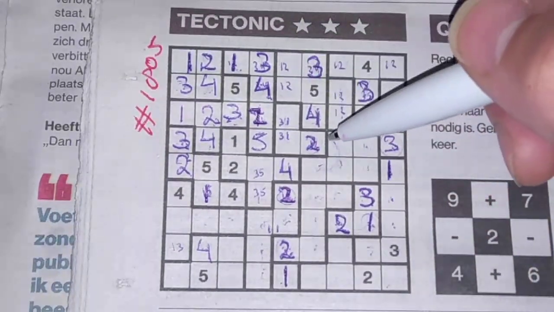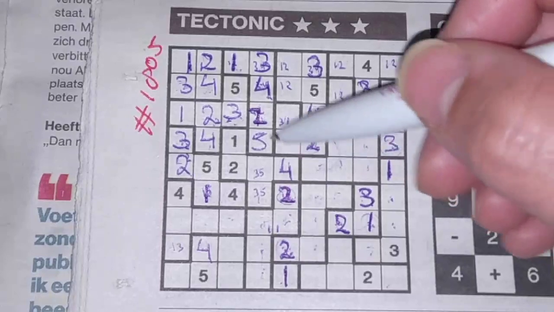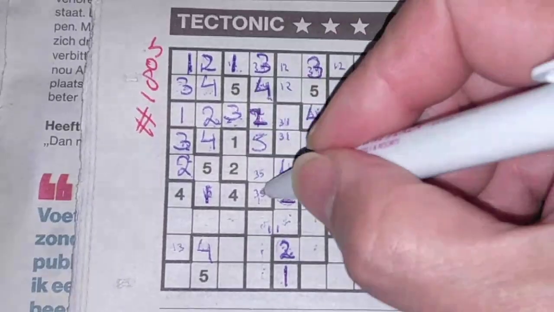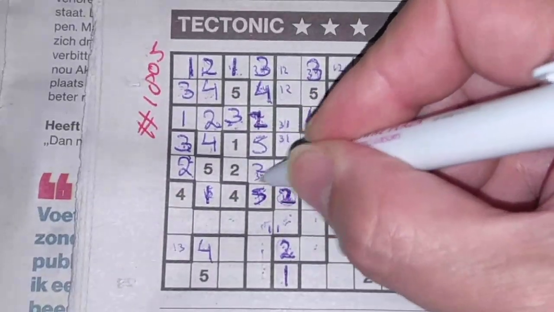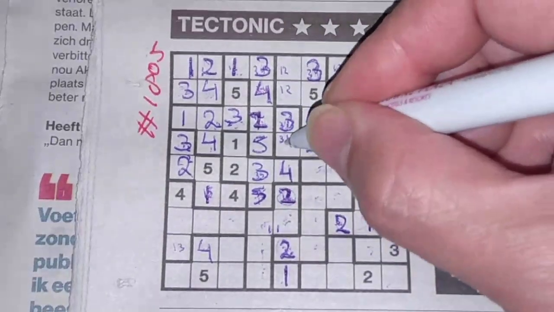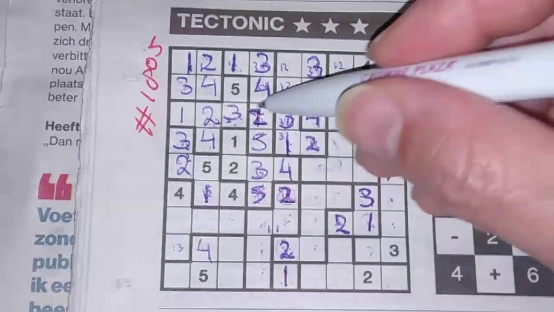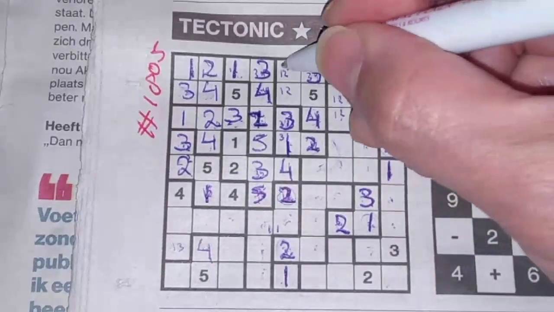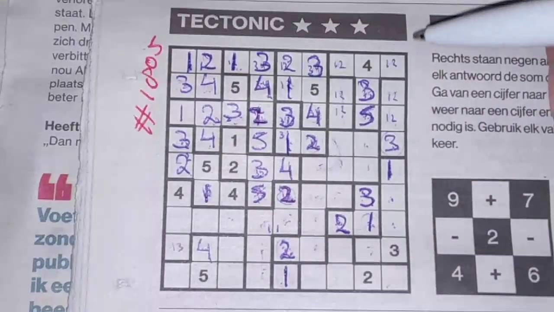Now. We have a 5 here, so no 5 there. 5 should be here, and the 3 goes there. Now we have a 3 here, so this cannot be a 3 anymore. This should be a 3, and this should be a 1. We have a 2 here, so no 2 there. 2 should be here, and a 1 goes there.